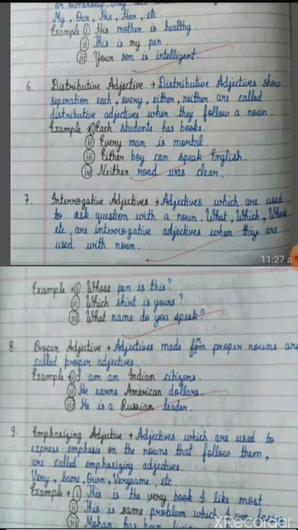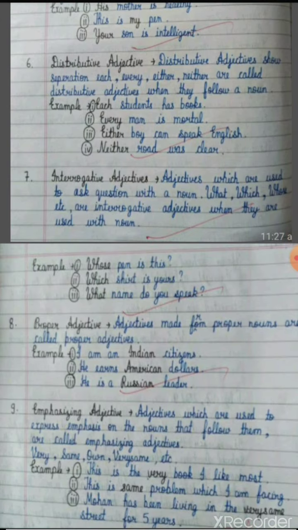Okay, the 6th point is distributive adjectives. Distributive adjectives show separation, such as each, every, either, neither, and are called distributive adjectives when they follow a noun. Suppose for example, each student has books. That means here it is describing distribution amongst the students. So here each, it's a distributive adjective because it tells about the separation.